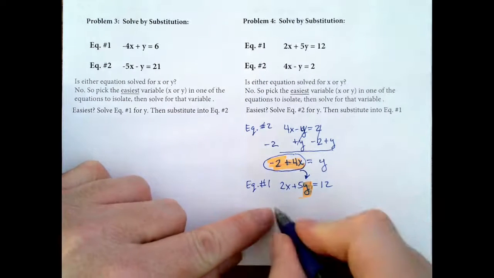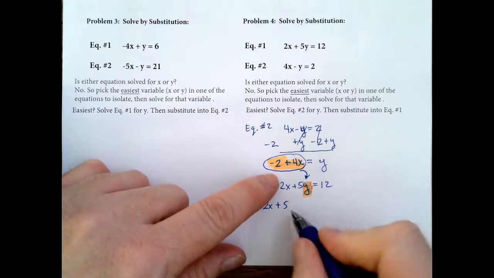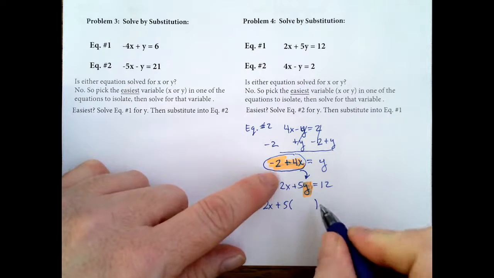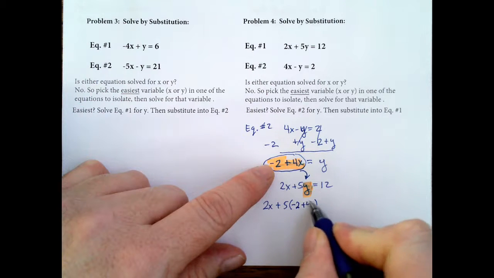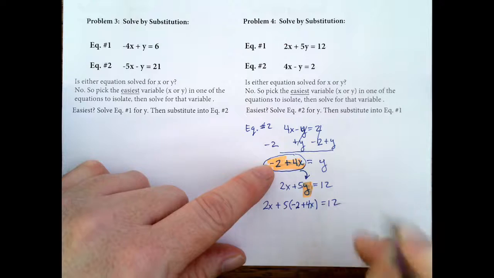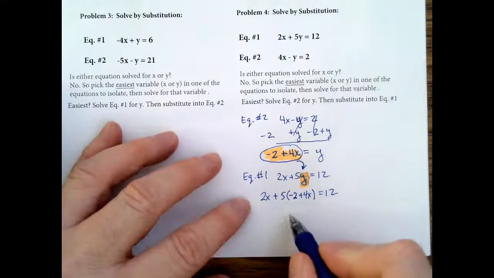And I get 2x plus 5. Now, in place of y, I'm going to use a parentheses because I have to distribute. I'm replacing y with negative 2 plus 4x. And then that equals 12. Okay? Remember, we distributed.